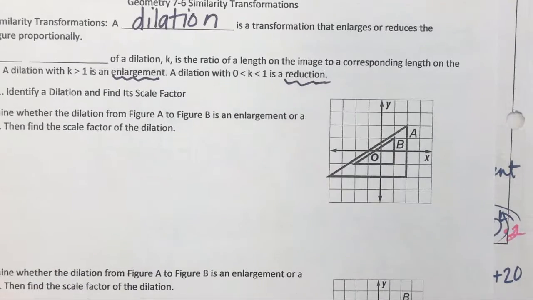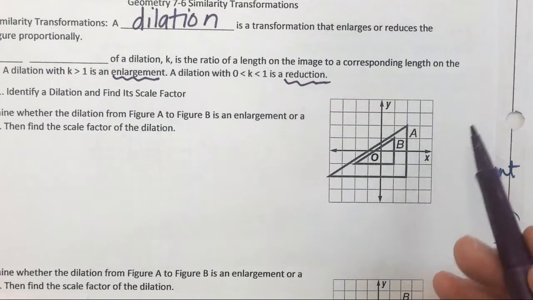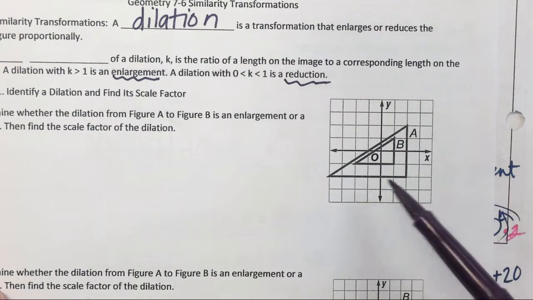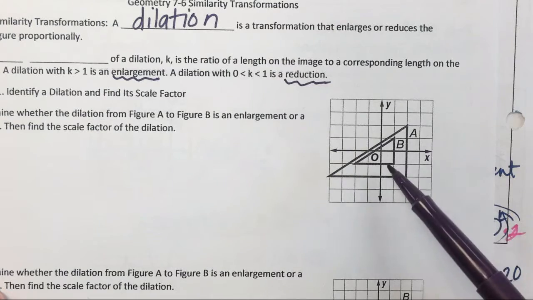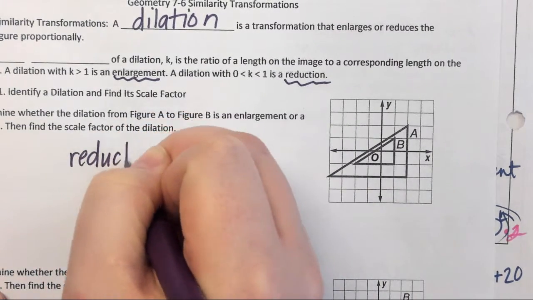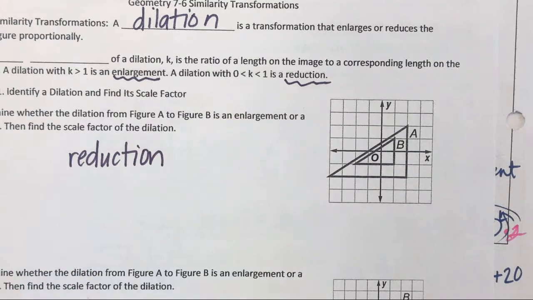So let's look at our first example. They say A is the original and determine if from A to B is an enlargement or a reduction. So was it an enlargement or a reduction? It got smaller, so it's a reduction. That's half the battle today. Enlargement, reduction.